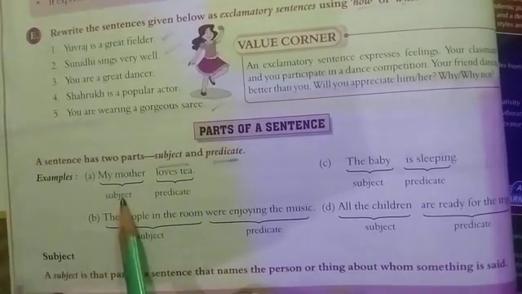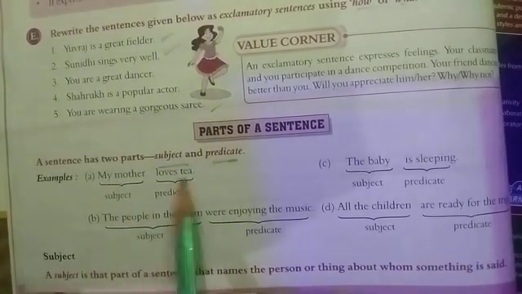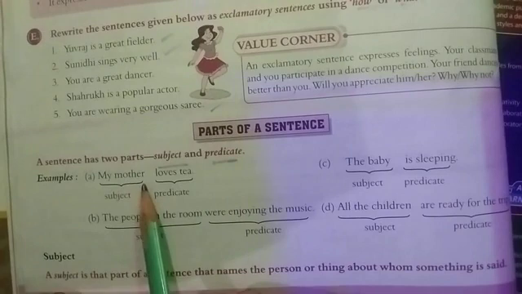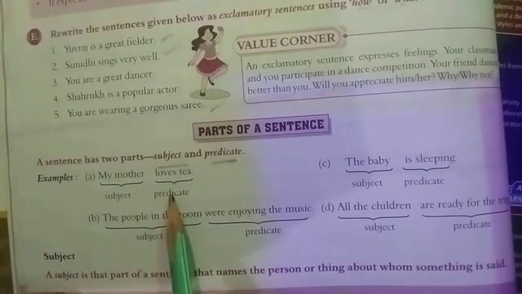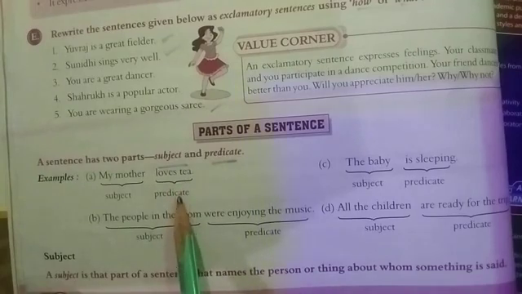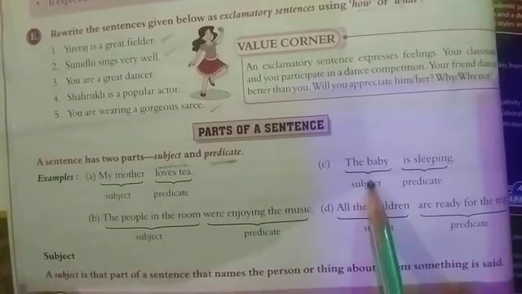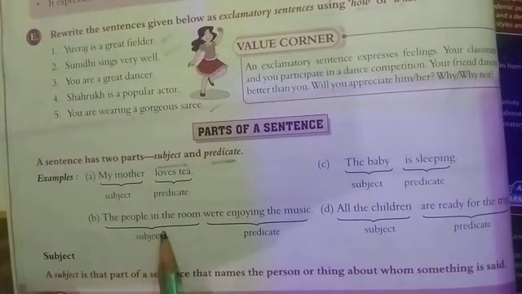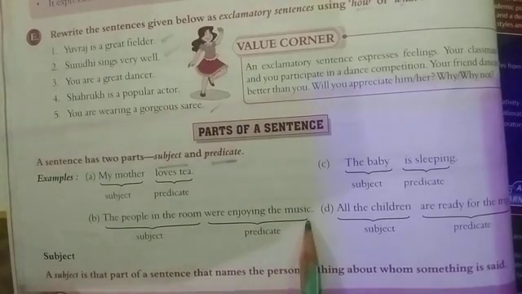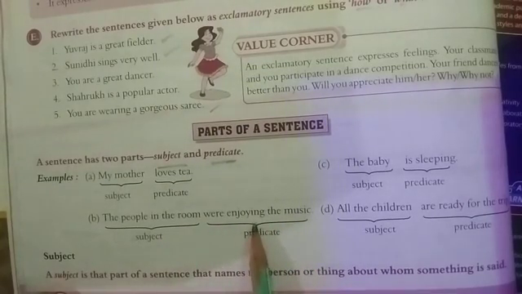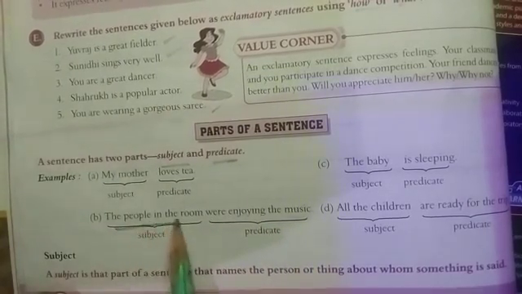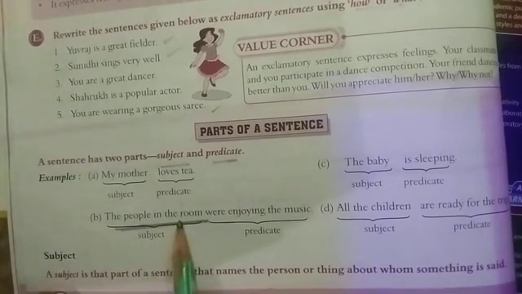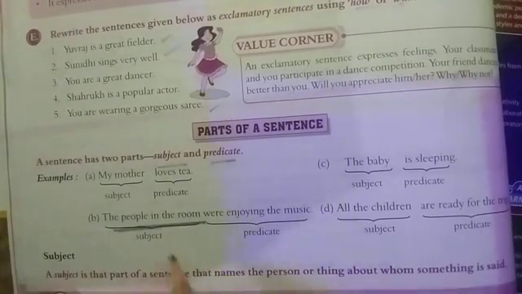Like here the example is given, my mother loves tea. Now I am asking who loves tea, then the answer is my mother. So my mother is the subject here and the predicate is loves tea. On the other hand, you can see the example of B number. The people in the room were enjoying the music. So who were enjoying the music? The people in the room. So the people in the room, this one is the subject.